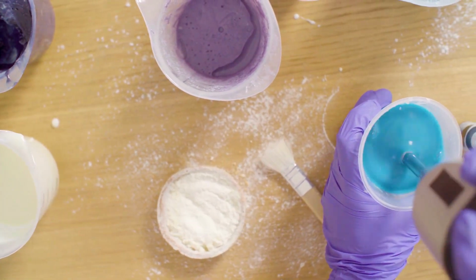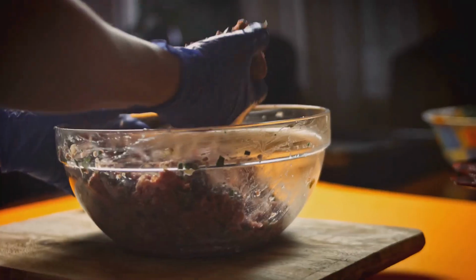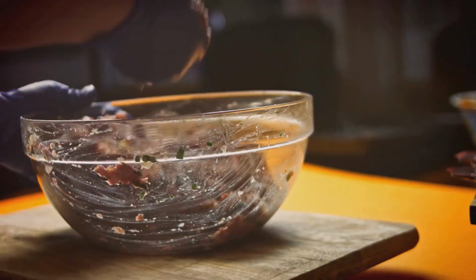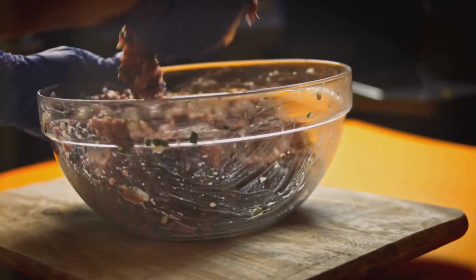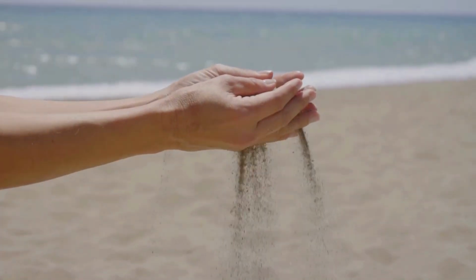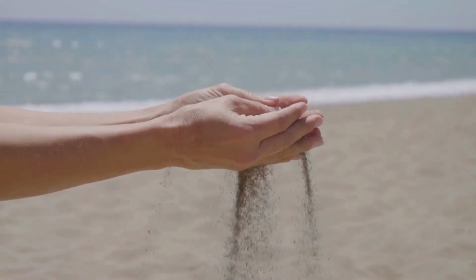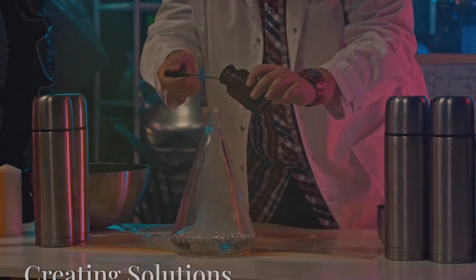When we combine different things, we create mixtures. A mixture is when two or more things are mixed together, but they don't change what they are. For example, if we mix sand and water, the sand stays sand, and the water stays water. You can still separate them easily by pouring the water out or using a filter.